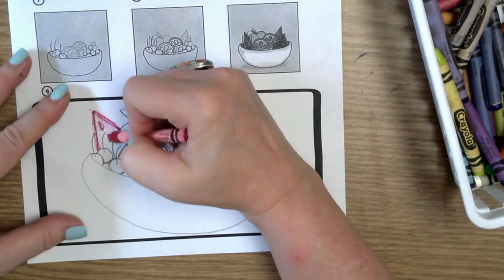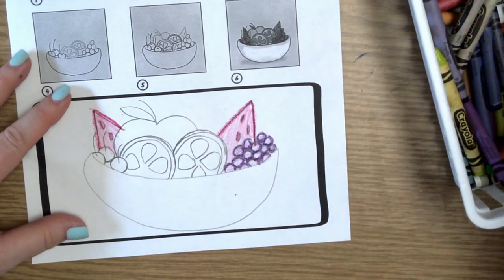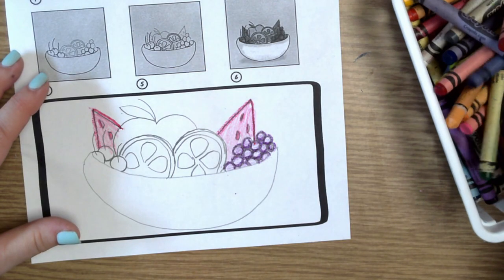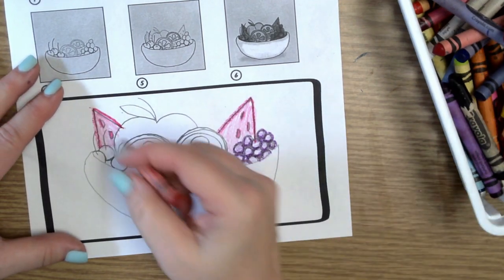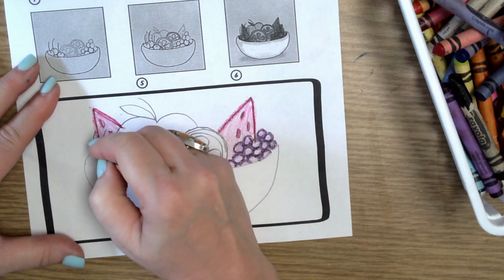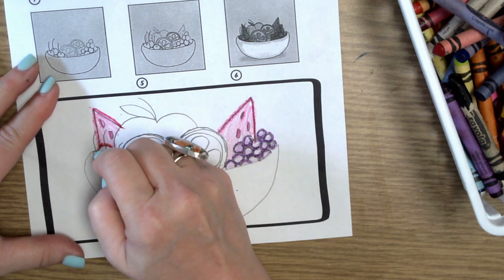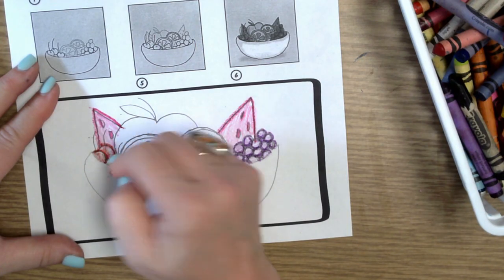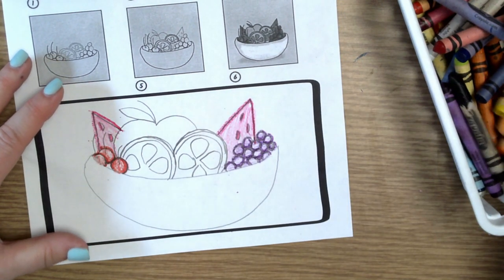I want you to color this in nice and neat. So now I need red, cherries. And I think I'll do a green apple.